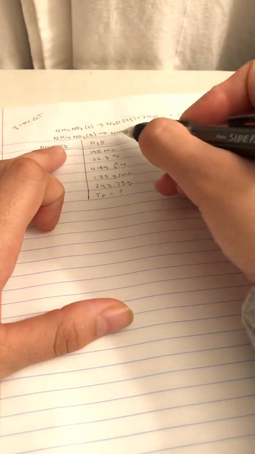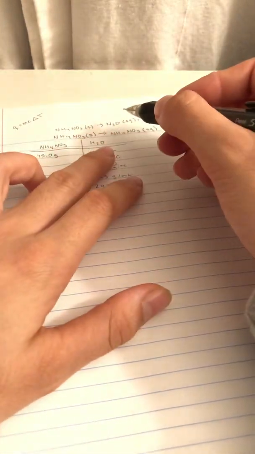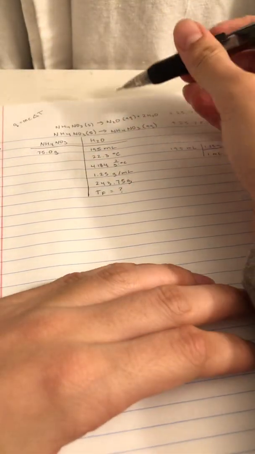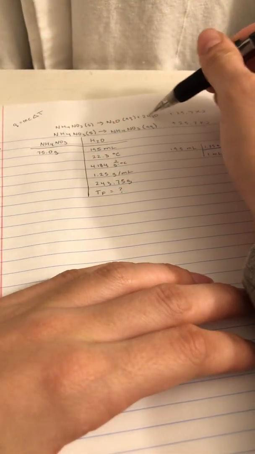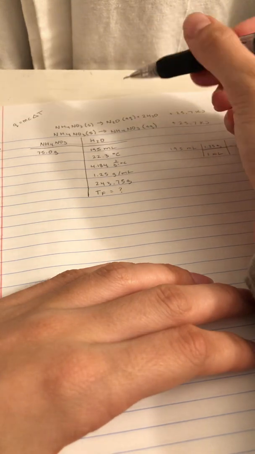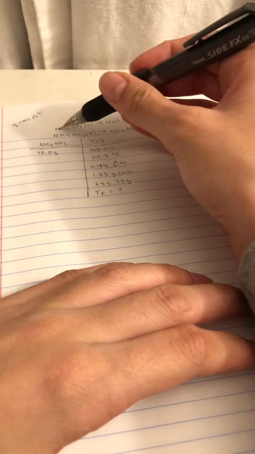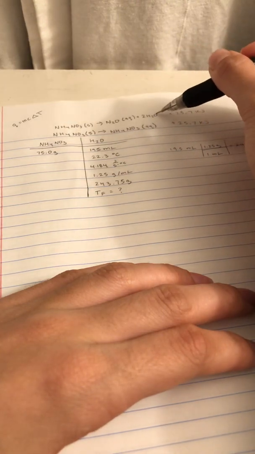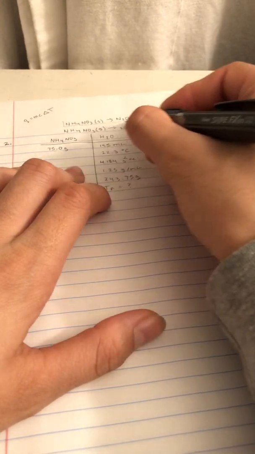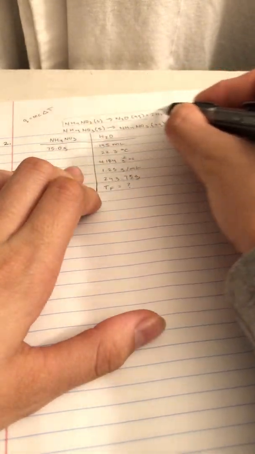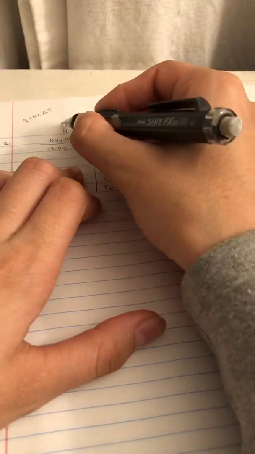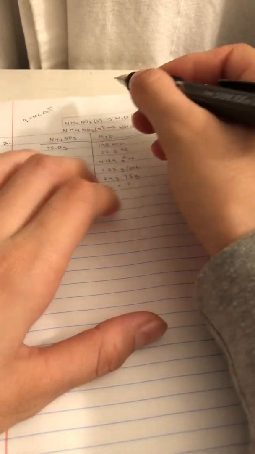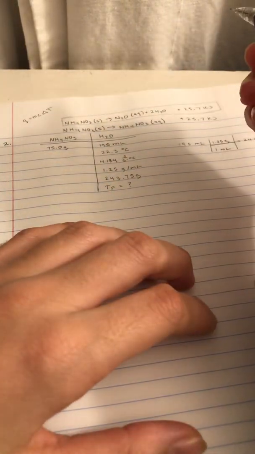So just making sure that I have everything set up right. I'm going to check. I have 4 H's on this side, 4 H's, 2 N's and 2 N's, and 3 O's, 1 plus 2 O's, so 3. Perfect. Everything is right. So I'm going to be using this equation because it has water in it, so then I can do a mole-to-mole ratio.